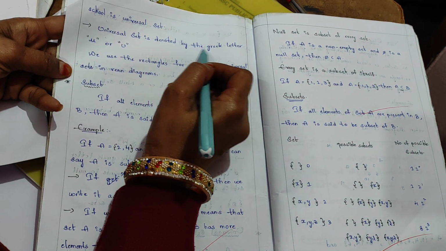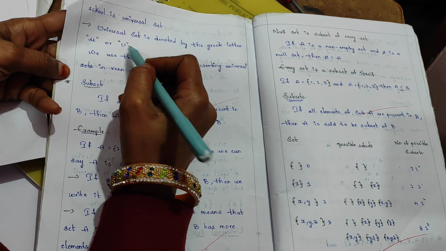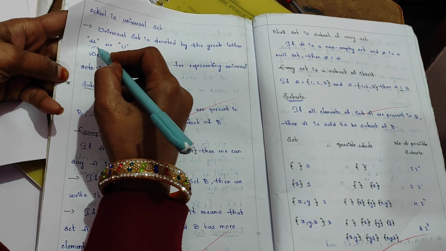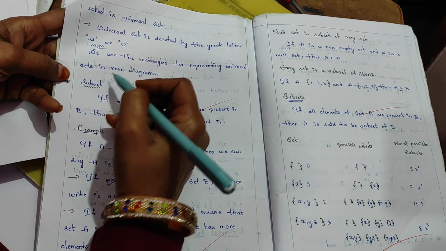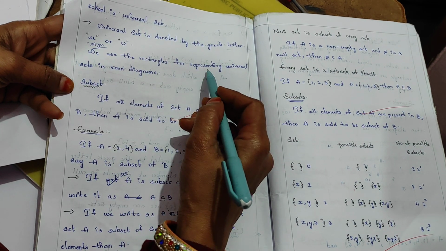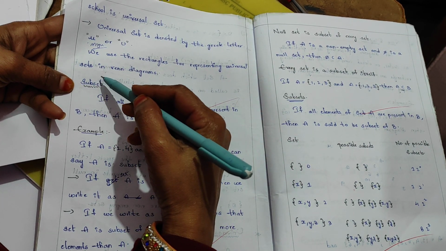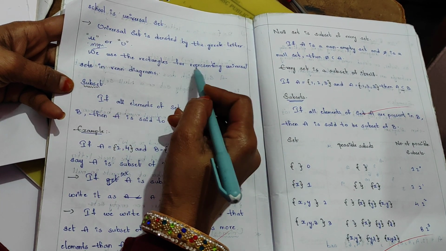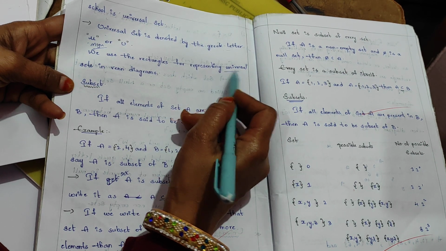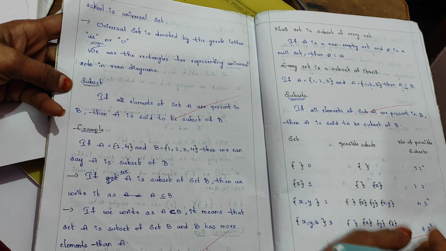The universal set is denoted by the Greek letter mu, M-Y-U, or U. We use rectangles for representing the universal set in a Venn diagram.